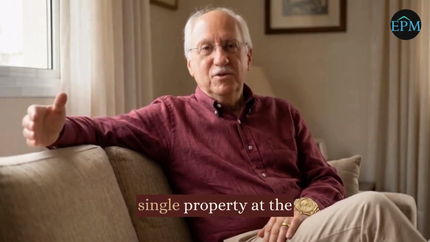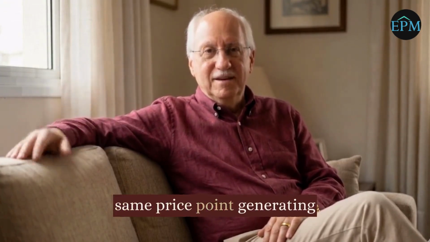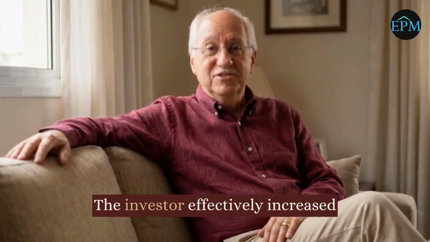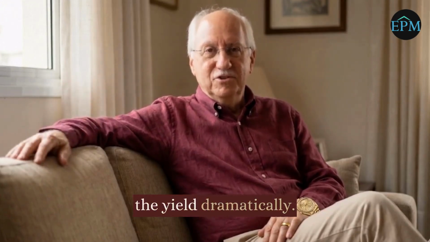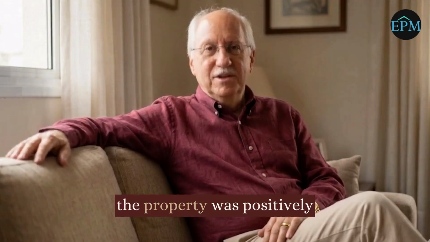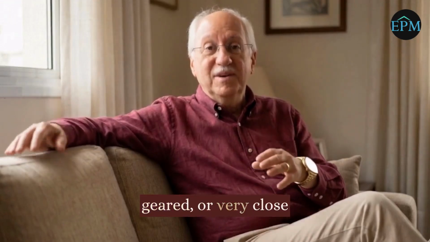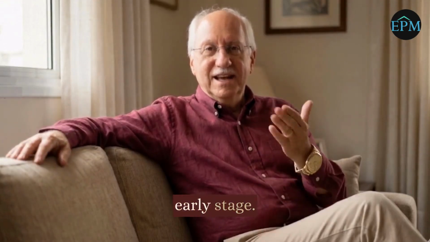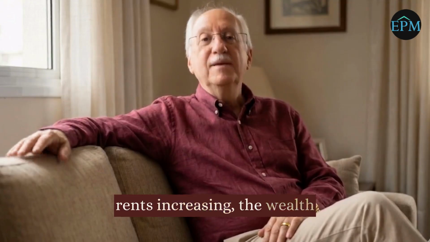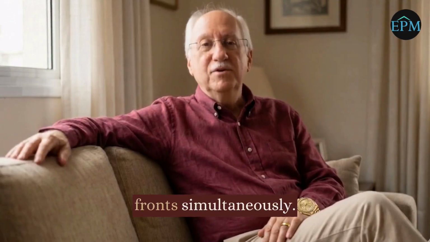Compare that to a single property at the same price point, generating perhaps $2,000 per month. The investor effectively increased the yield dramatically. The combined rent started covering the mortgage plus all holding costs, meaning the property was positively geared or very close to it from an early stage. Over time, with both properties appreciating and both rents increasing, the wealth creation accelerated on 2 fronts simultaneously.